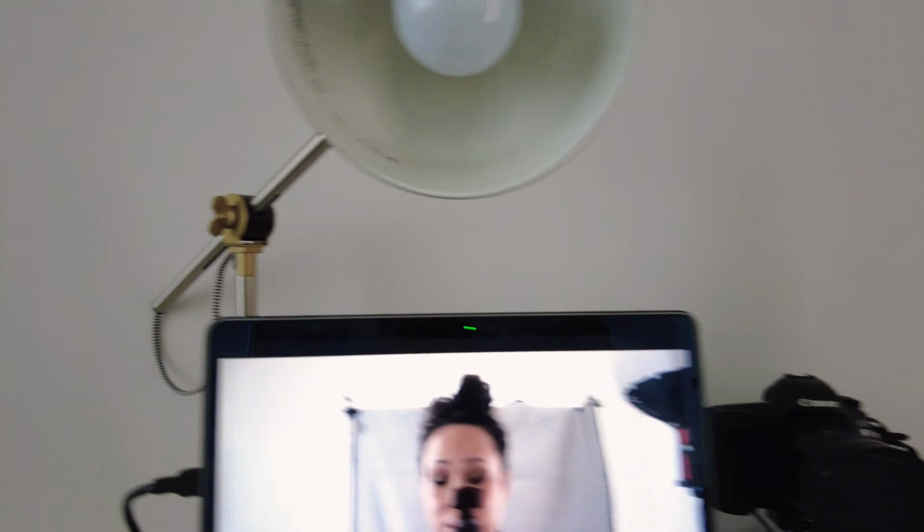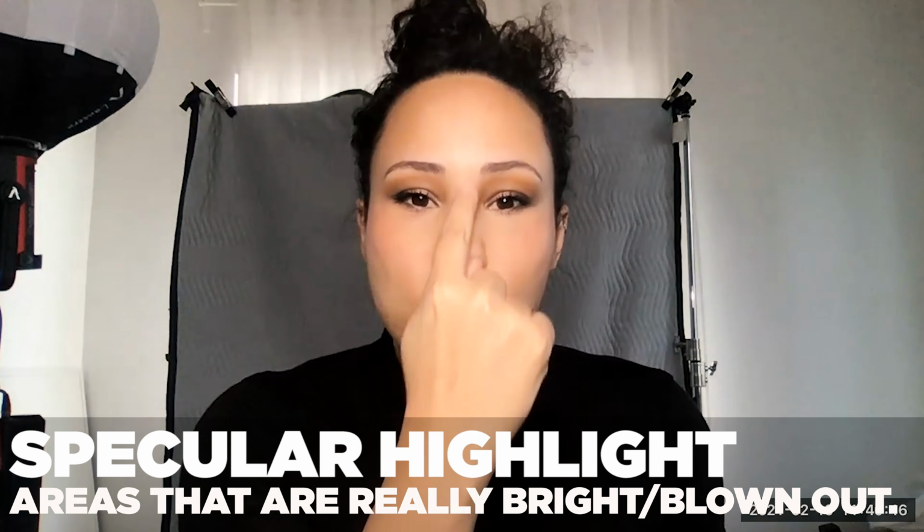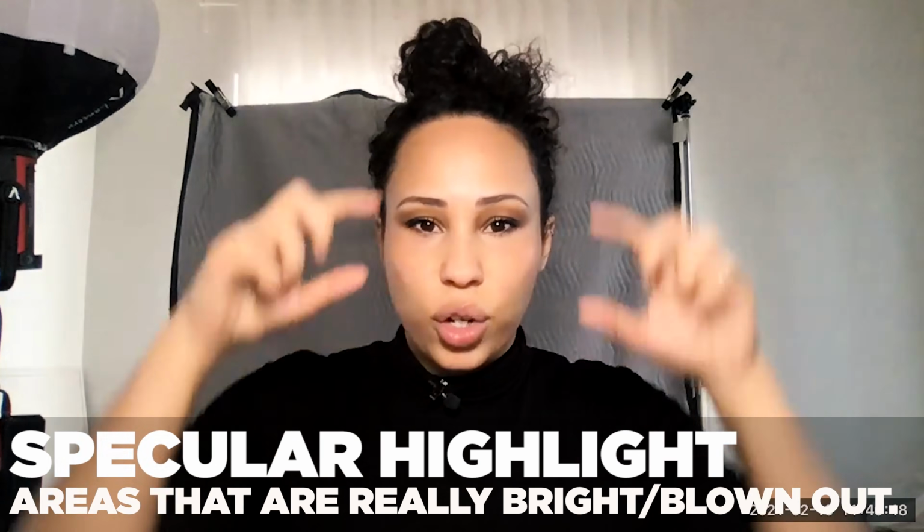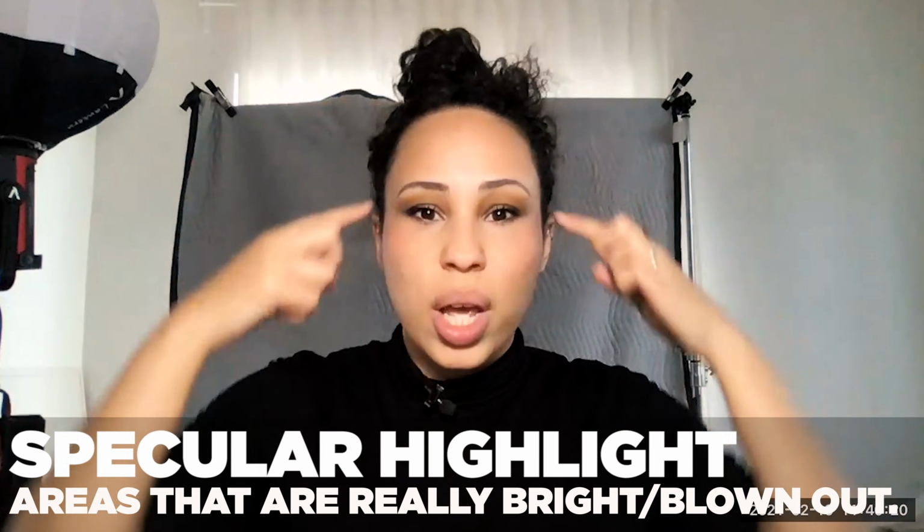And I'm going to show you what this looks like. Ooh, and this is what I see a lot of people doing. Whenever you see those little cubes and things like that attach to your computer screen that light up and they're pointing those beams right to you, this is what's happening. We're getting the specular highlights, which means that there are areas in my face that are going to be really blown out. And then the rest is going to be patchy and fuggalicious.